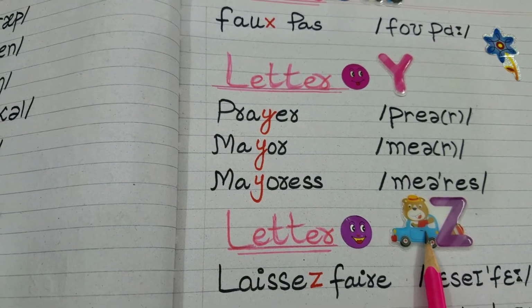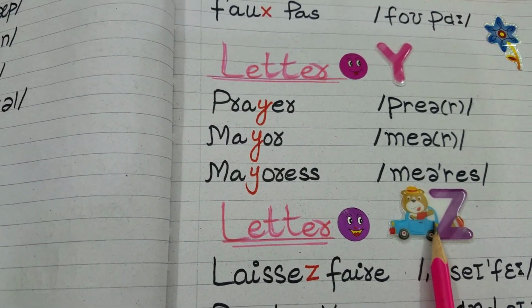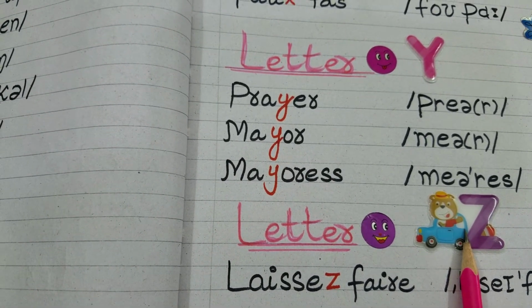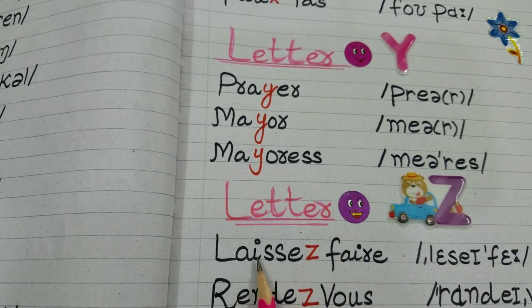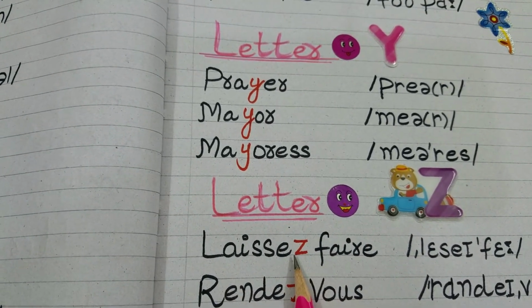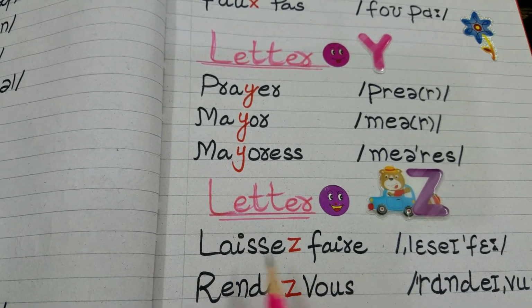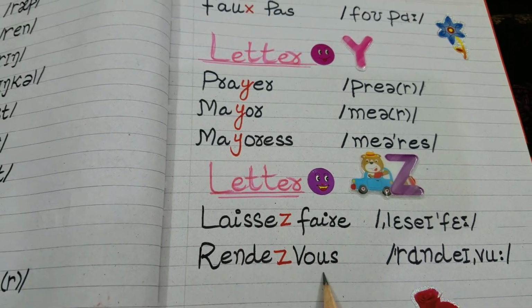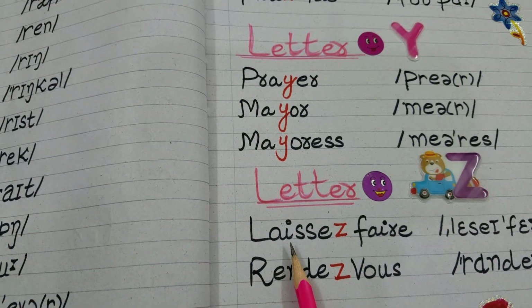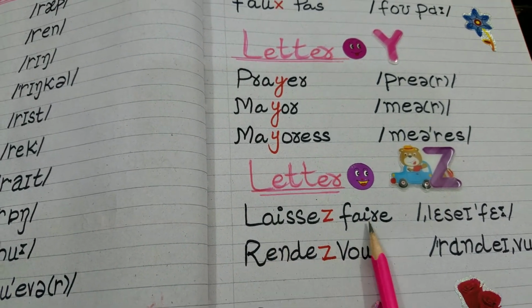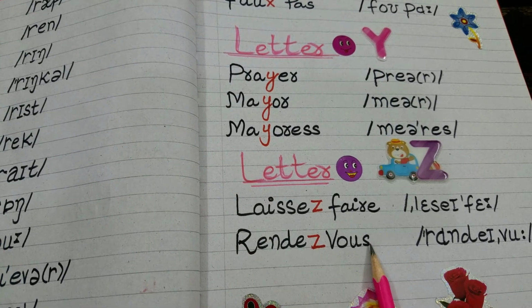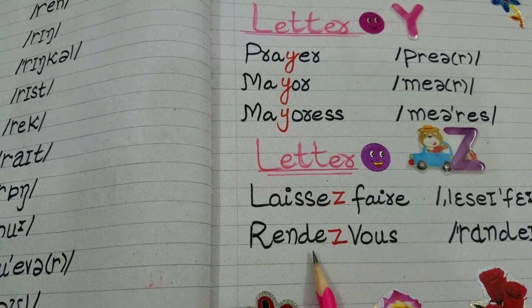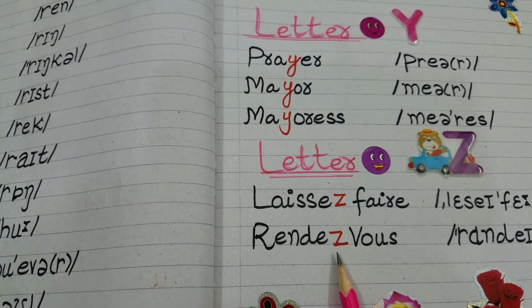Finally, letter Z. There aren't many words with a silent Z. Look at this. You don't pronounce Z. Z will be silent. You pronounce these words as laissez-faire, rendezvous. The correct pronunciation of these words is laissez-faire, rendezvous. Rendezvous means in English a meeting or date, an agreement to meet, a location or time agreed upon to meet.